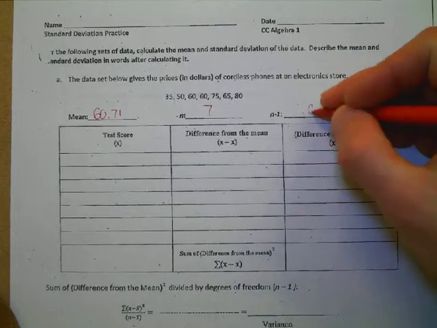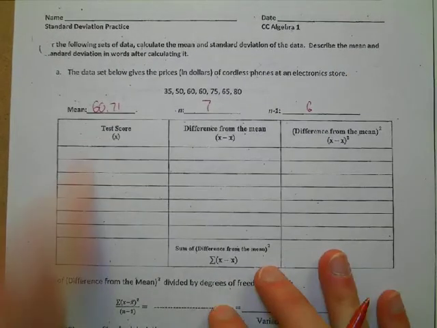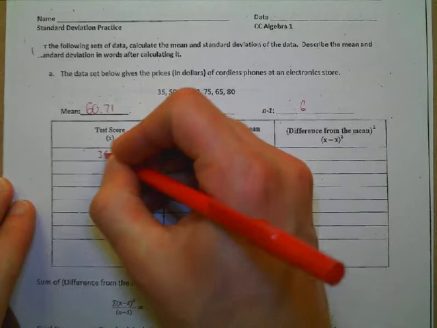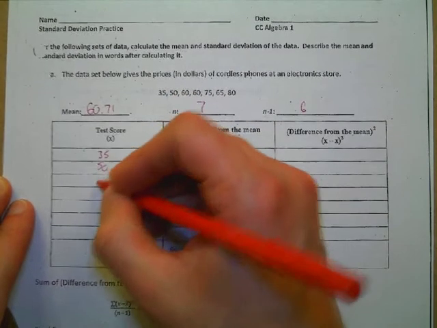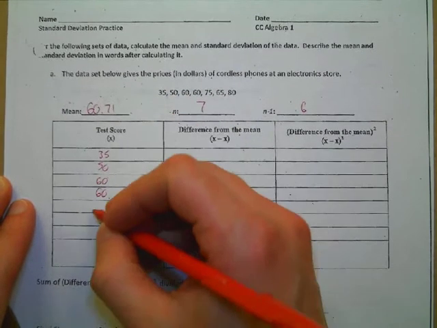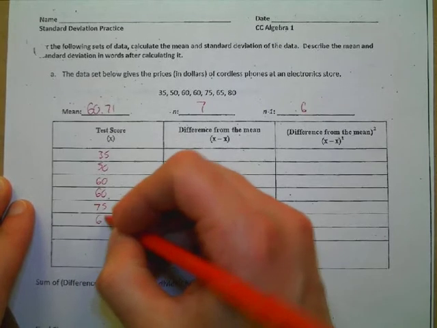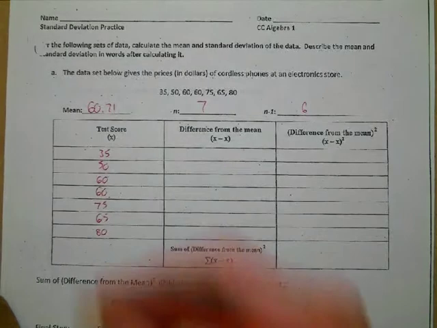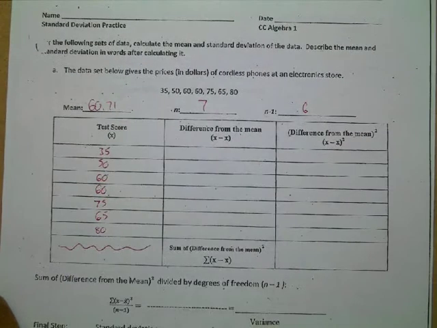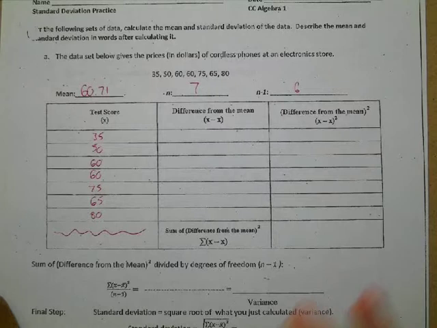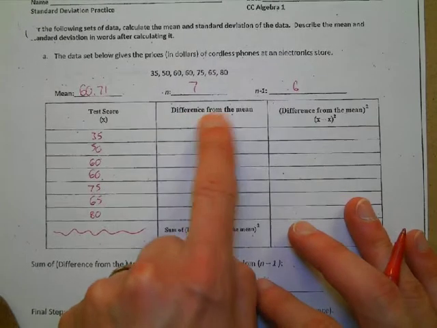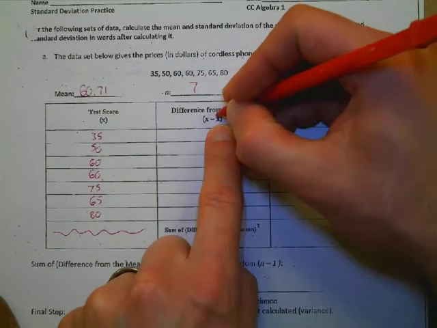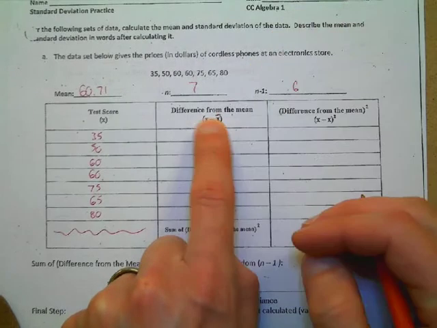Okay. All right, we're going to put all our test scores down the first column. 35, 50, 60, 60, 75, 65, 80. Okay. Now we're going to do the next thing in our column here. It says difference from the mean. There should be a little bar above that X right there. So we're going to do X minus X bar. So these are test scores.